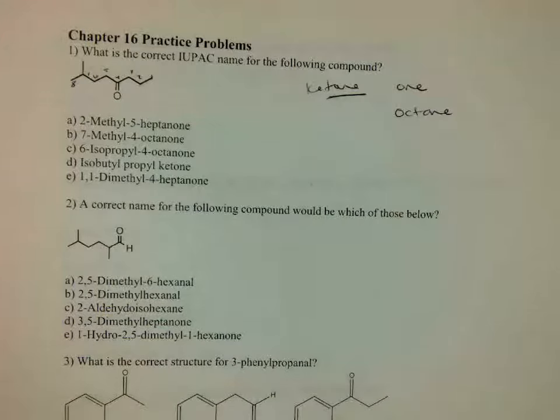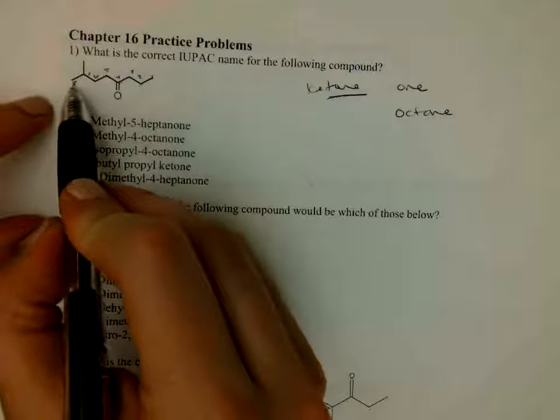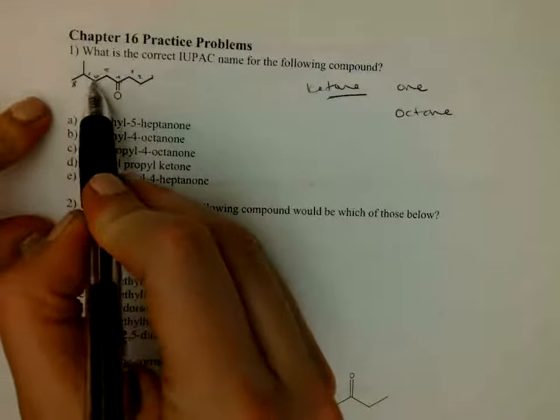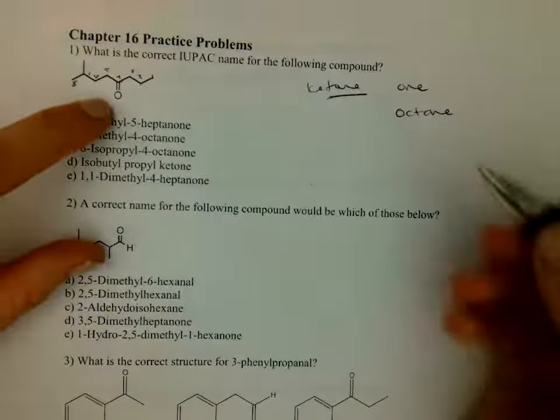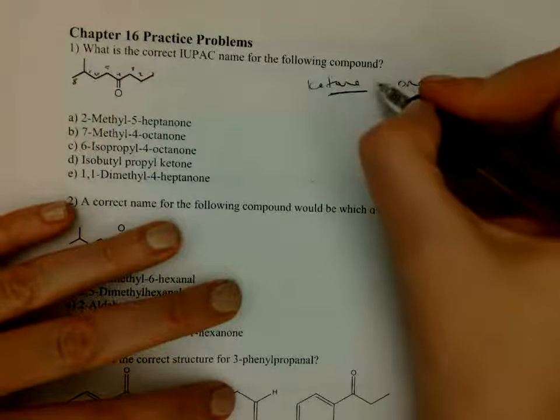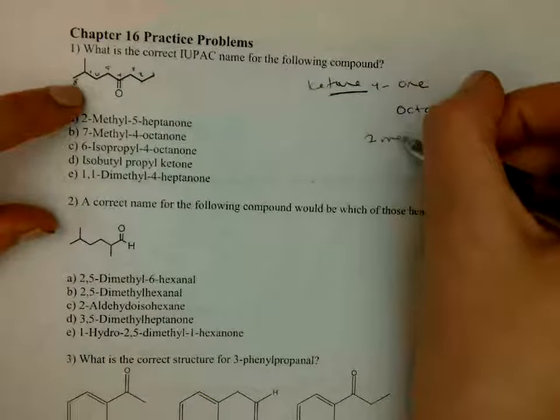once we combine it all. And then I find my substituents. So the ketone is at carbon 4. If we numbered it the other way, it would be 1, 2, 3, 4, 5. But because it's the highest priority, we want it to be lower. So 4 is better than 5. So we're going to go with 4, I mean. So it's 4 for the one, and then at 7 we have a methyl.